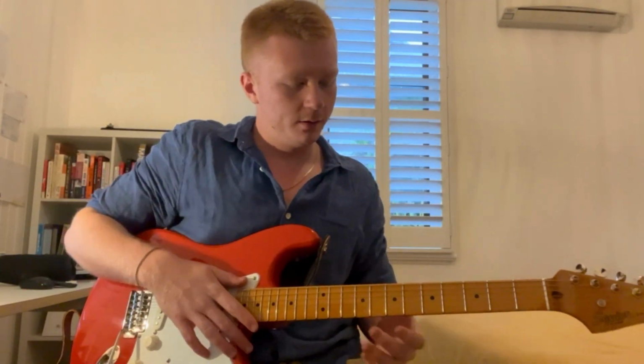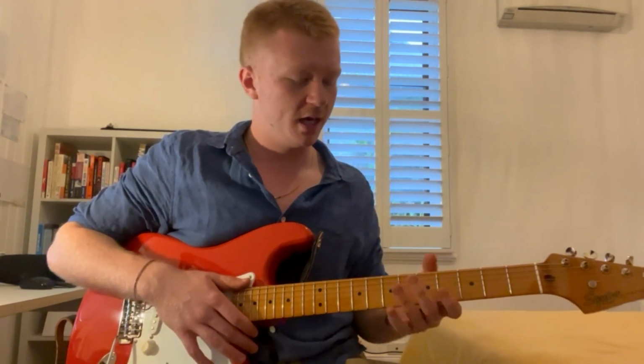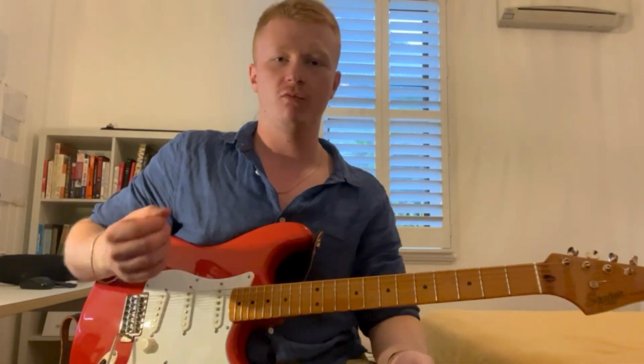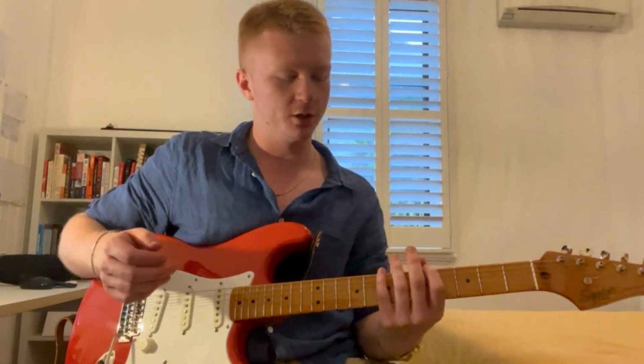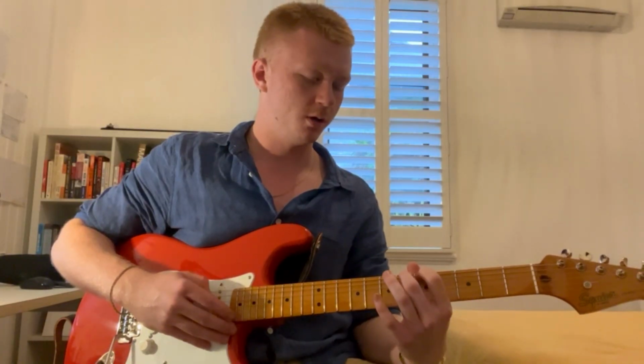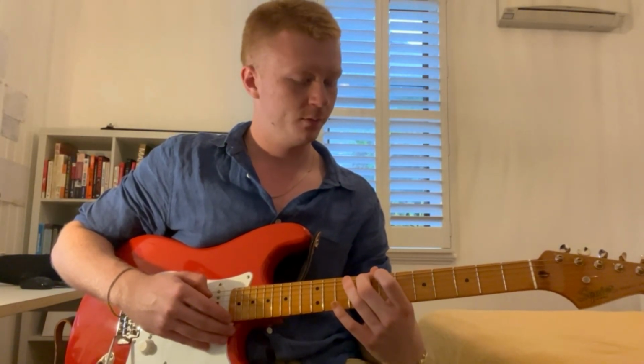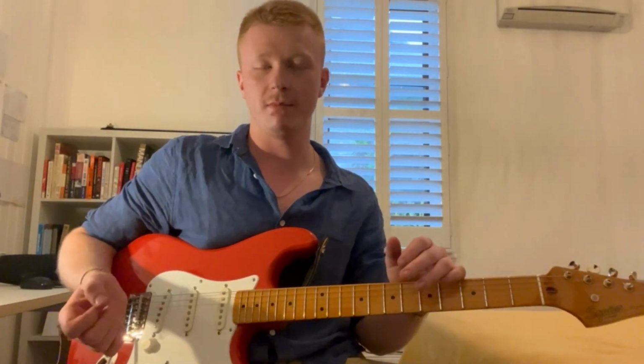Relative major and minor keys are essentially two keys that share the same notes but have different key centers. Okay, so let's take the key of A minor. If I'm trying to find the relative major for A minor, I can just go up 3 frets. 1, 2, 3. Okay, so the relative major to A minor is C major. And that means that the relative minor to C major is A minor.